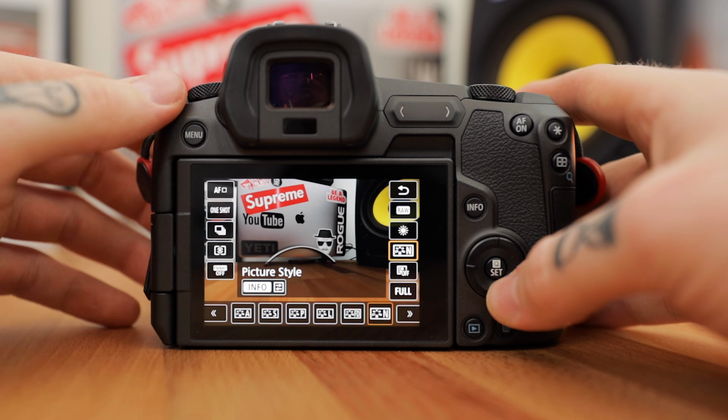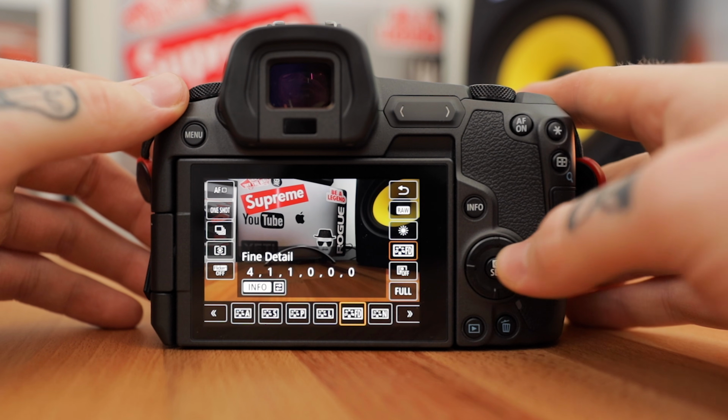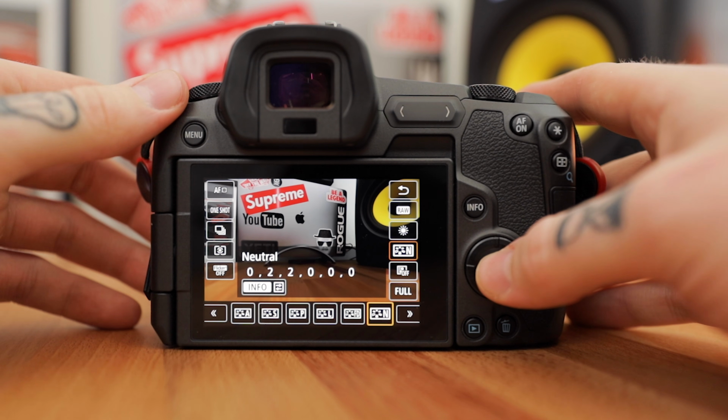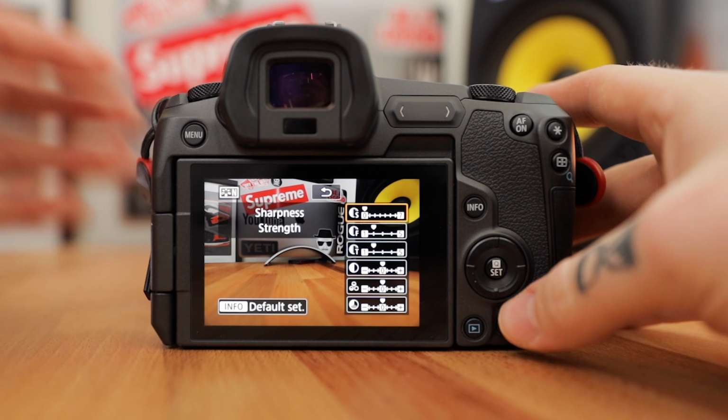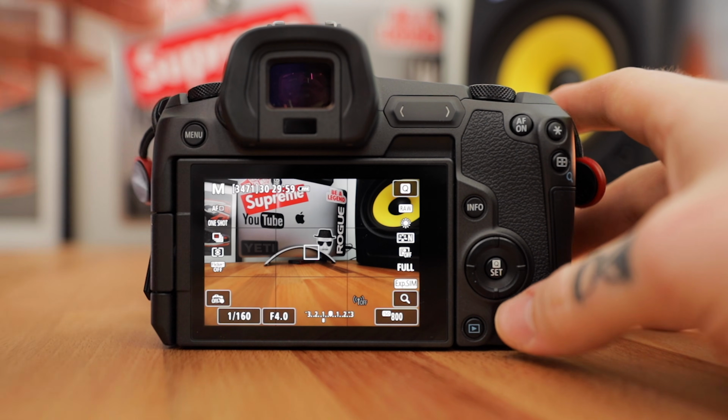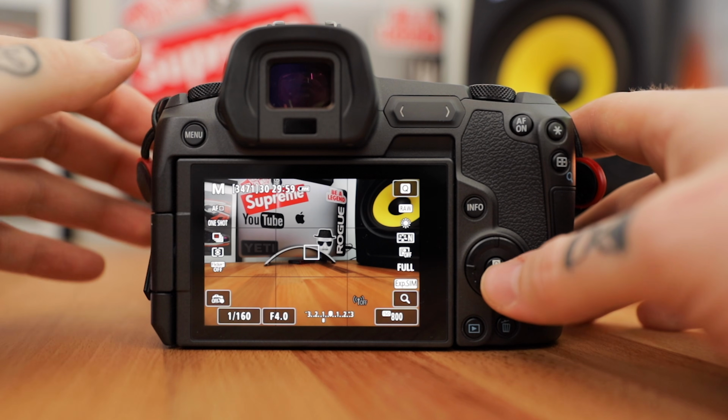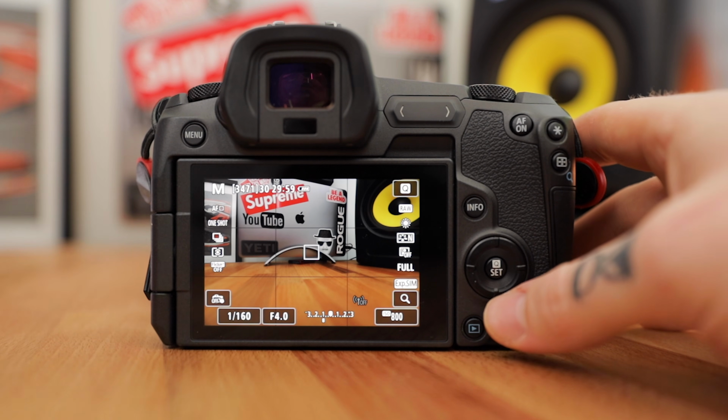So the picture style doesn't really matter a whole lot either since you are shooting in RAW. I kind of have this custom neutral one set up if you guys want to copy it. Basically, it's just going to be a little bit more neutral, a little lower contrast, a little desaturated. I kind of just like that starting point when it comes time for me to edit my photos, but again, that's kind of just personal preference.